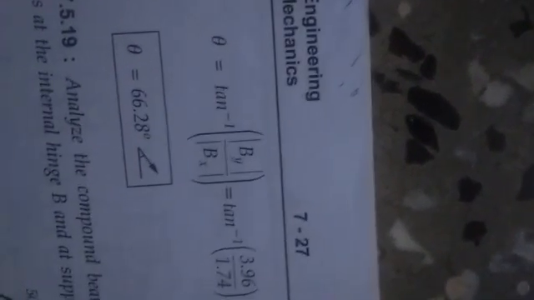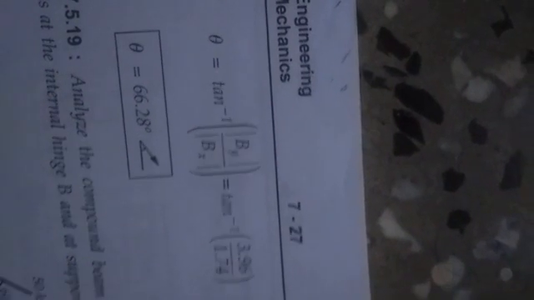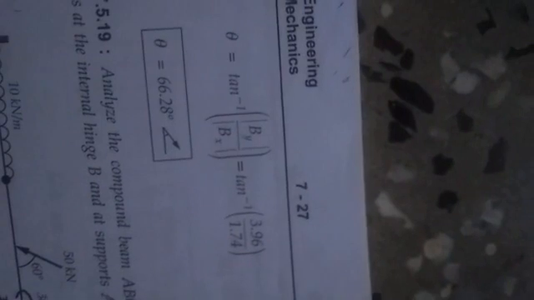So this completes finding the reactions in the given beam section. Next we will go on to the moment of inertia and centroid problem. We'll go to the new chapter and we will continue.